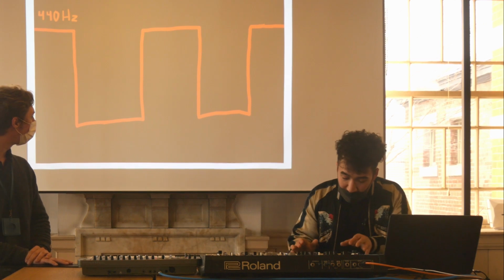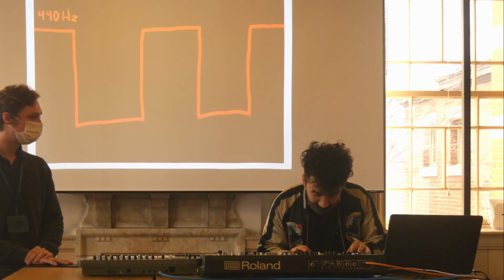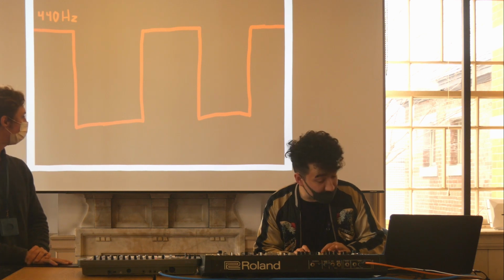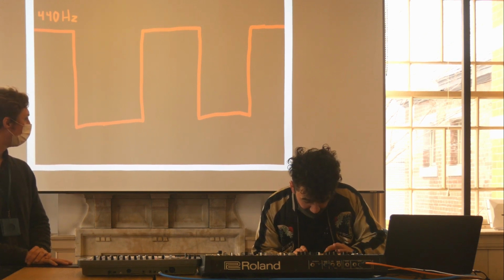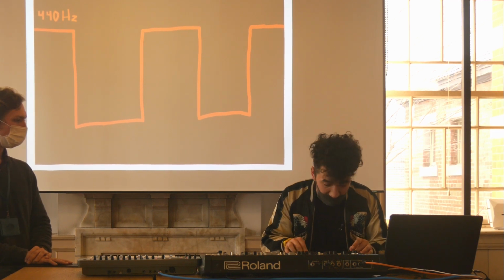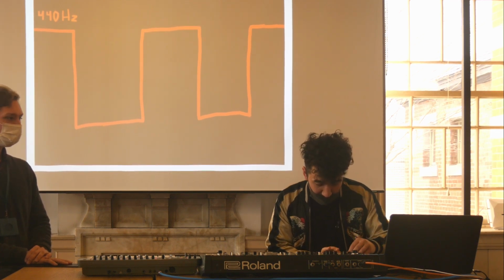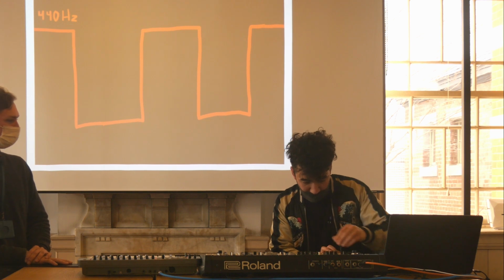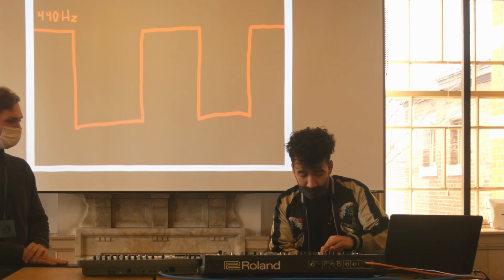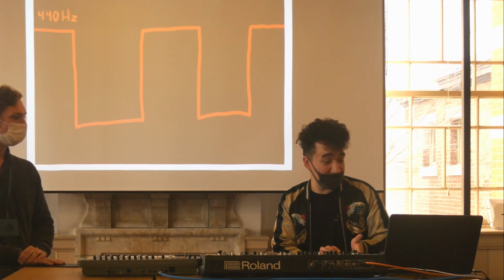So for example, as far as I know, this is a square wave at 440 hertz. This one, it's either 440 or close to it.